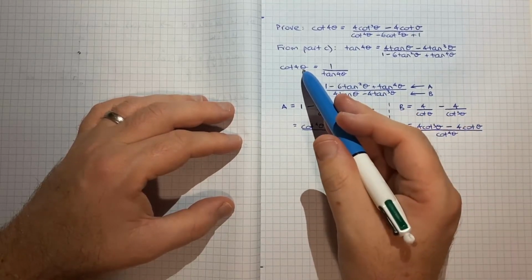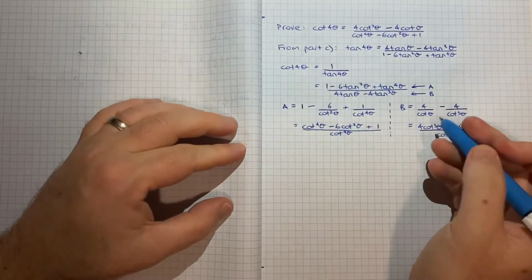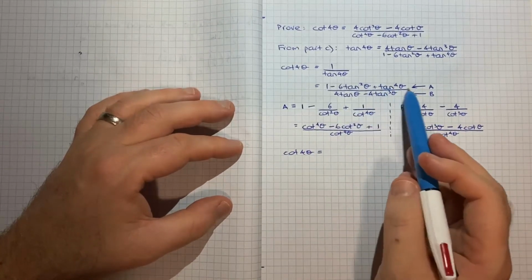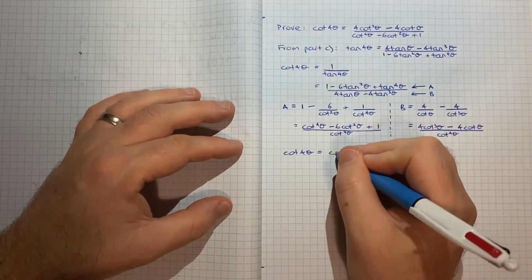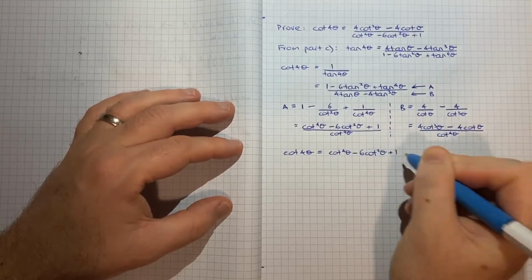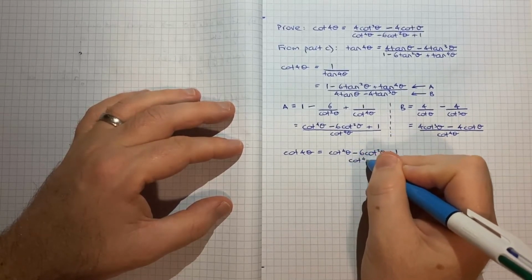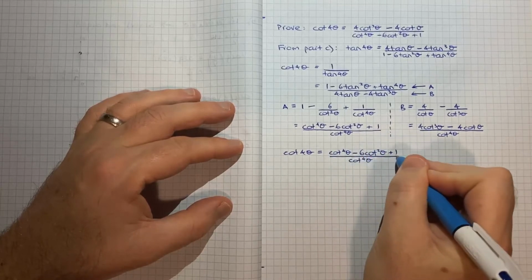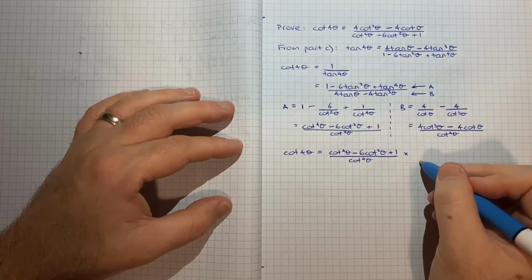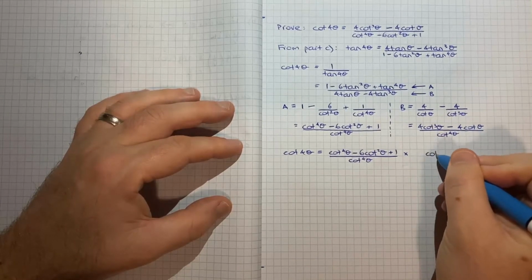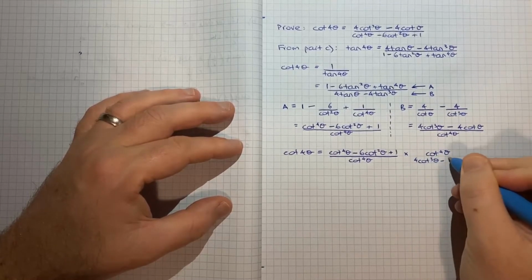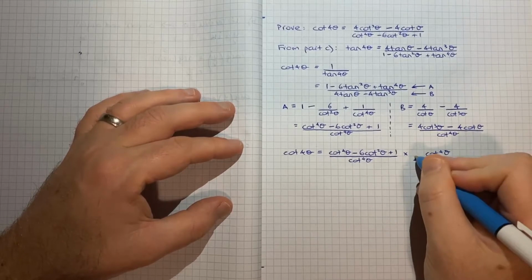So now we can come back to our cot 4θ result, and we'll get cot 4θ is equal to, I'll put in A, so that's (cot⁴θ − 6cot²θ + 1) all over cot⁴θ, divided by B, which is the same as multiplying by 1 over B. So I can just reverse this, so I'll get cot⁴θ over (4cot³θ − 4cotθ).